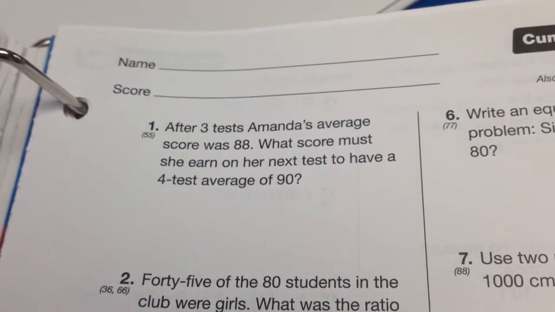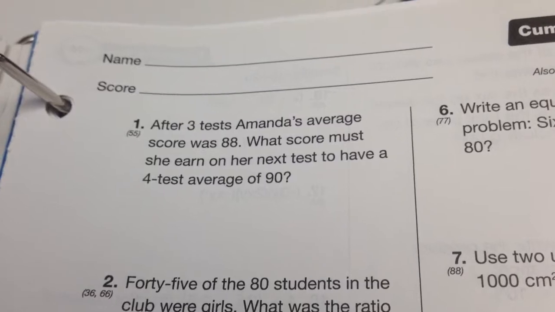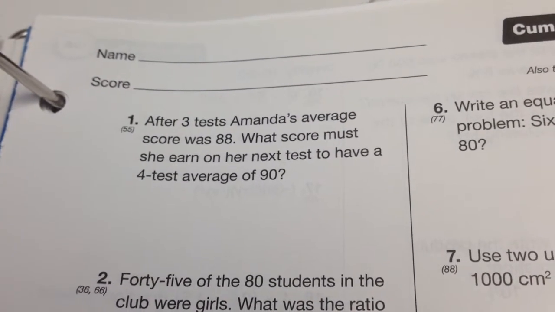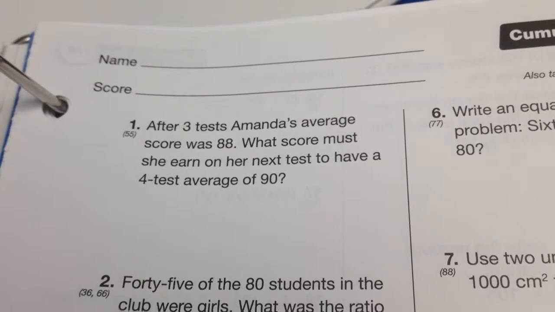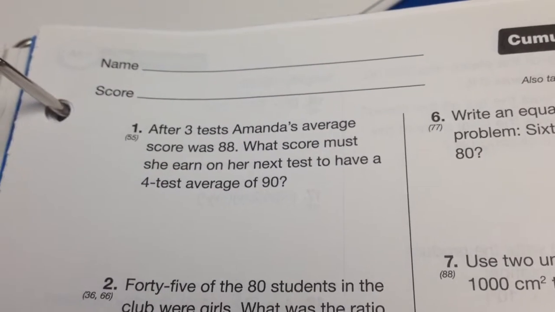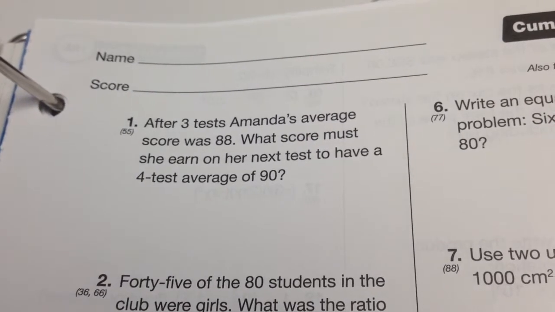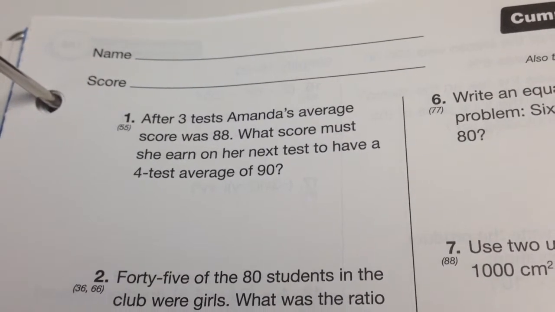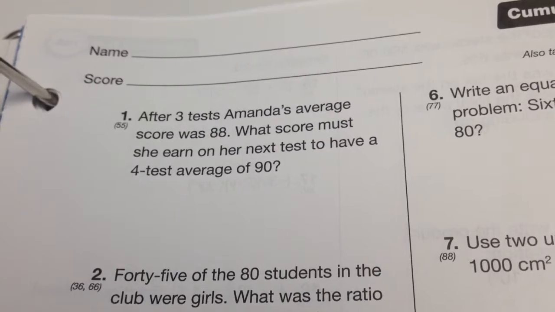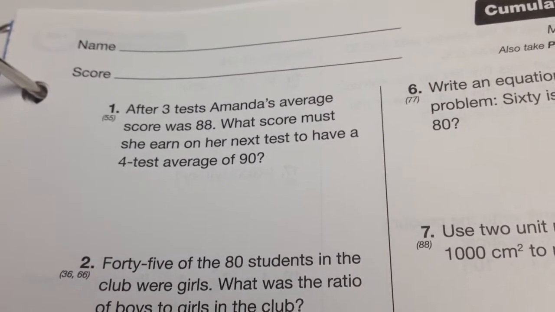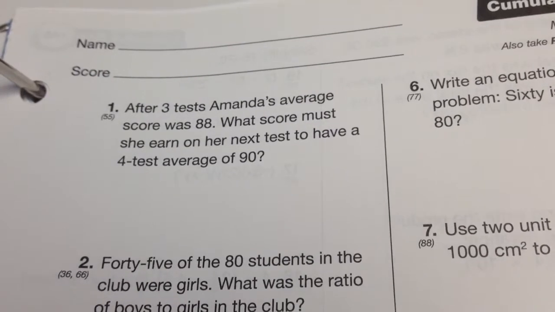Number 1. After 3 tests, Amanda's average score was 88. You're going to stop right there and say, I'm going to deconstruct that average, and I'm going to take 88 times 3. Now I'll read some more. What score must she earn on her next test to have a 4-test average of 90? You're going to stop and say, well, what's 90 deconstructed by 4? I'm going to multiply. I know it's kind of weird. This is what you're going to do.